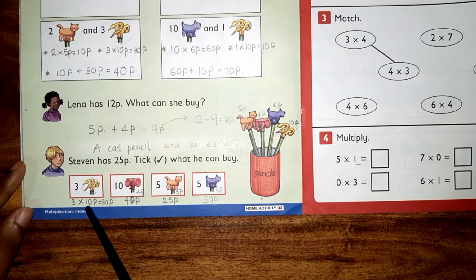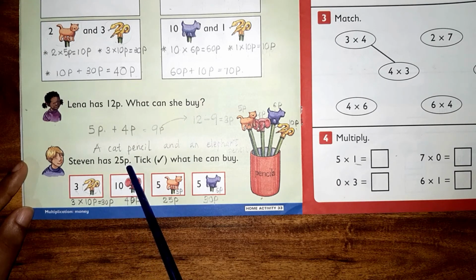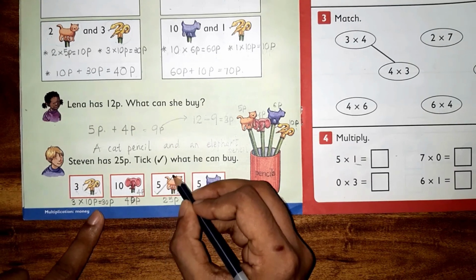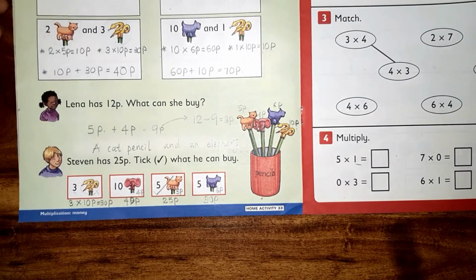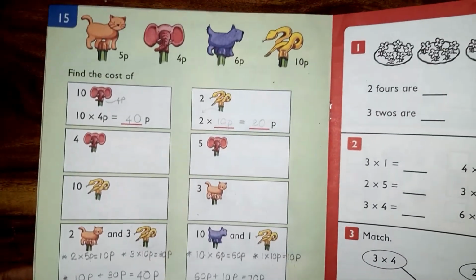So from 25 pence, can he buy these snake pencils? No, because there he has to pay 30 pence. Here he has to pay 40 pence. It's not enough. But here you can see this number is equal to the money that he has got, 25 pence. So he can buy from 25 pence 5 cat pencils. Okay, so you have to put a tick here. Now we have written the last one together, and that's it for today.